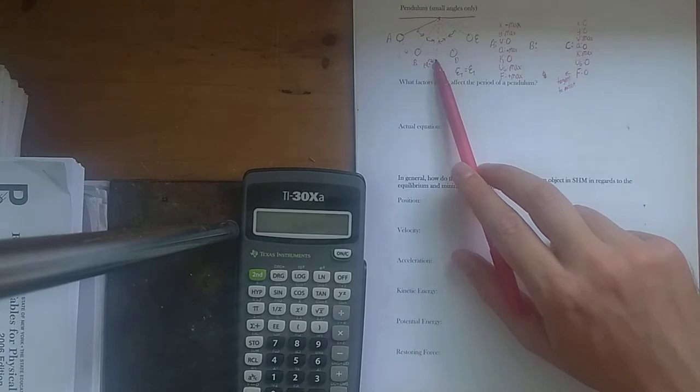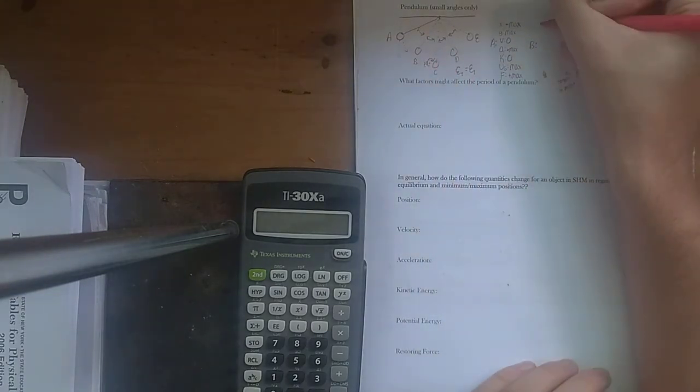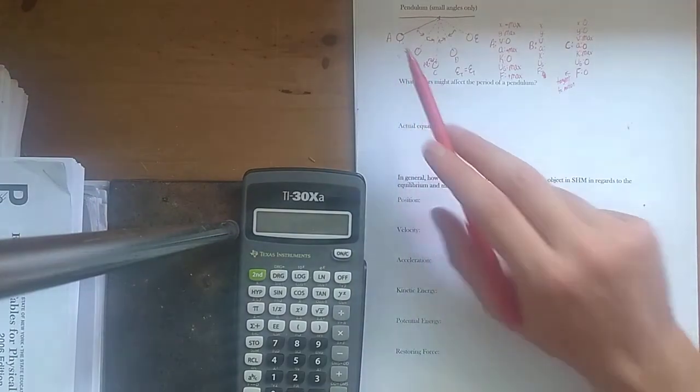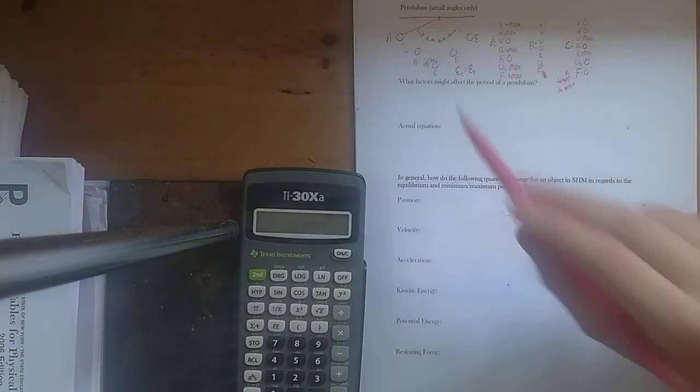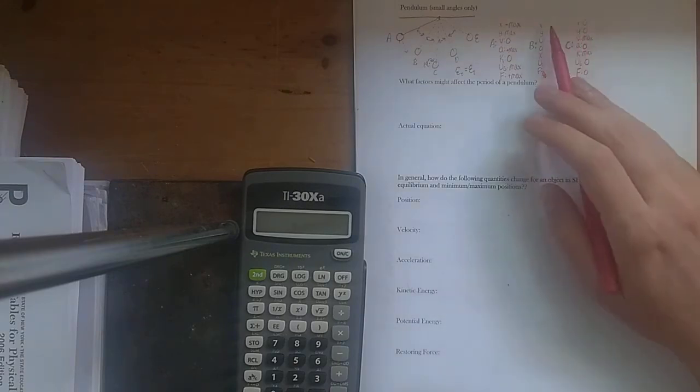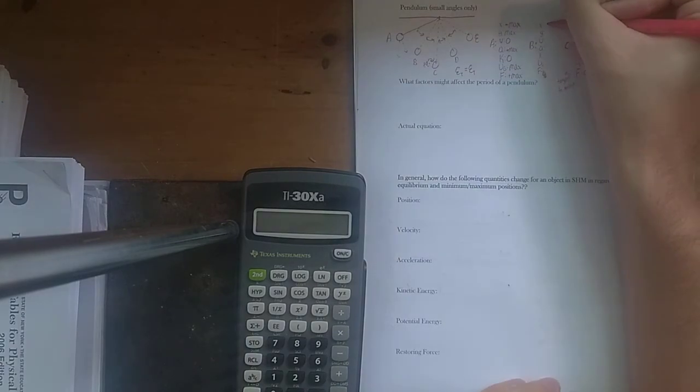Okay, let's actually go and talk about B now, because B is kind of an intermediate position. We know that, well, actually, here, let me write these down first. X, Y, V, A, K, U, G, F. So we know that A is where X is at its most negative and X is 0 at C. So that means that this X for position B must be somewhere in between them. So we could say that X here is just greater than what it was at A.